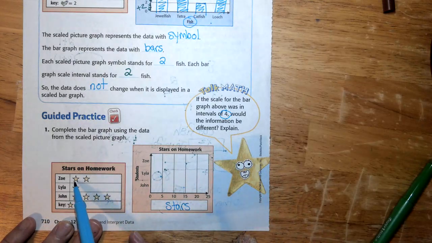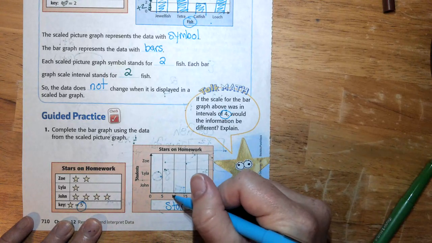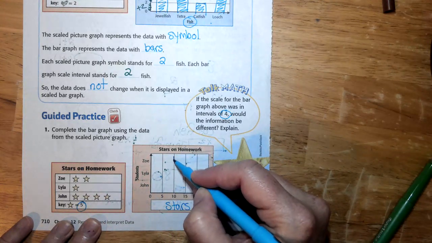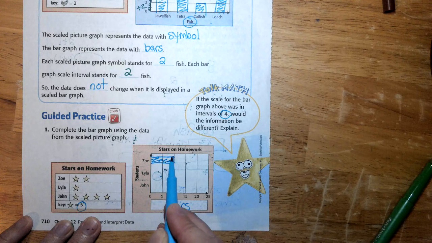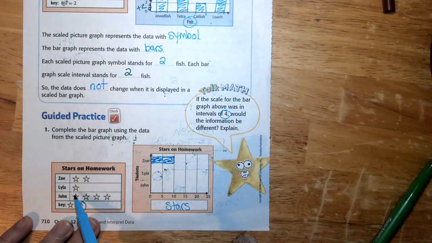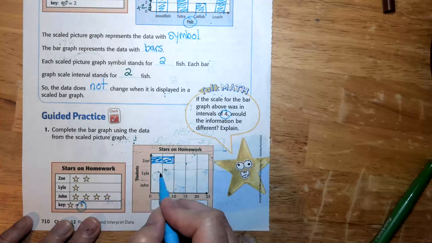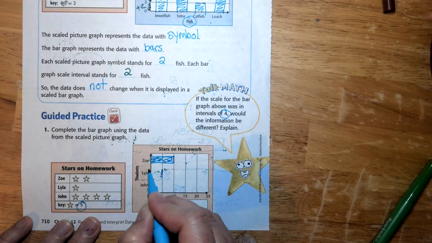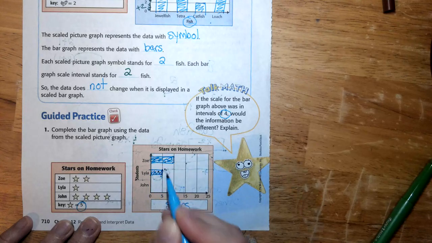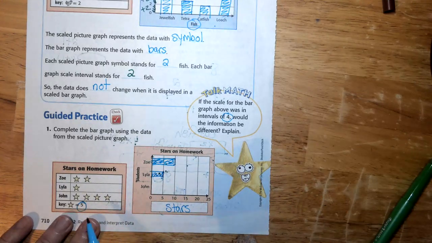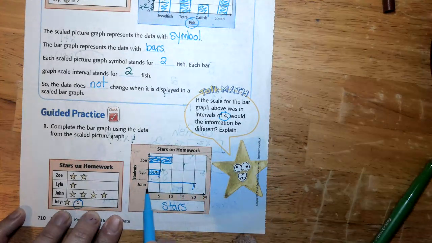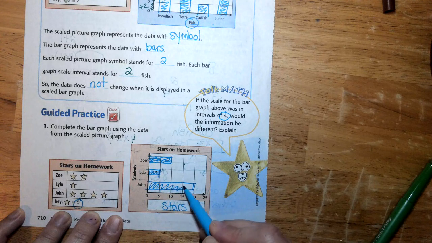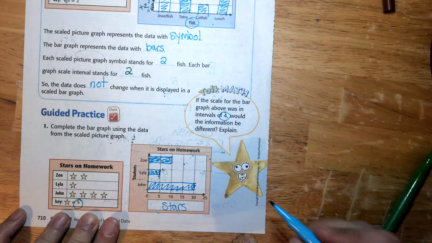So Zoe has 5, 10. I'm going to look over here at the 10, and I'm going to do just like I did with my other bar graph. I start at the line that I'm going to measure to, and then fill it in. Lila has 5 stars. So she is here. And we're going to fill it in. And John, he is impressive. 5, 10, 15, 20 stars. So he's going to be way out here. He must work really hard. And your graph should look like that.